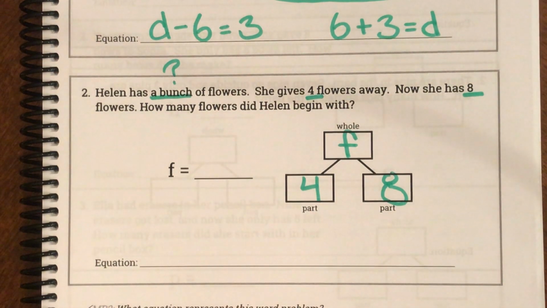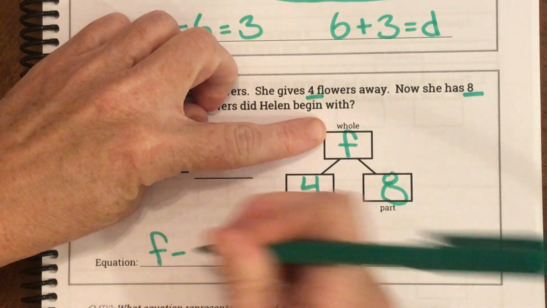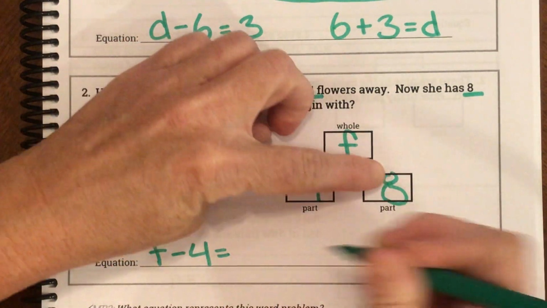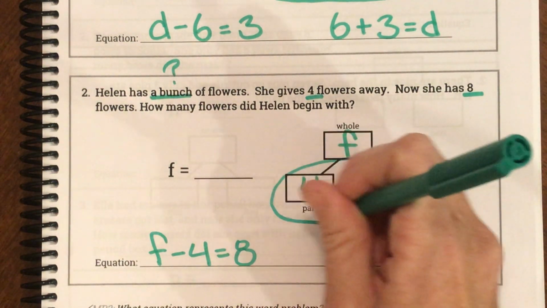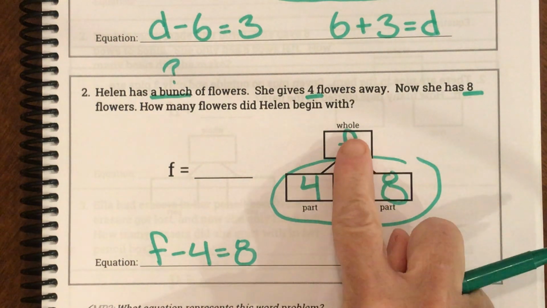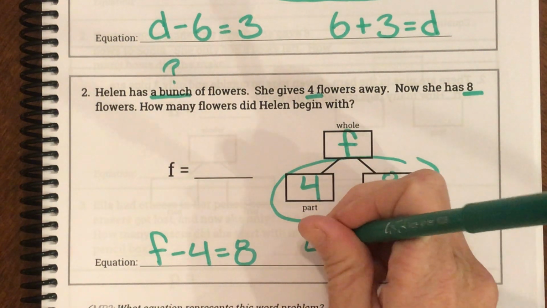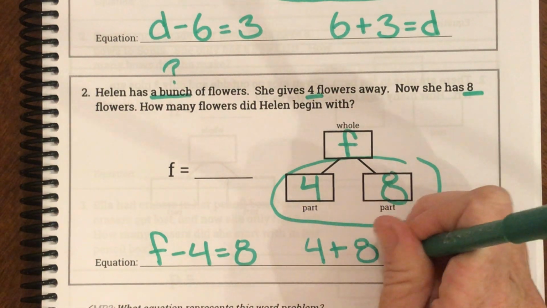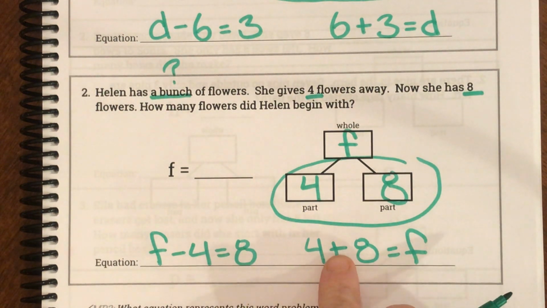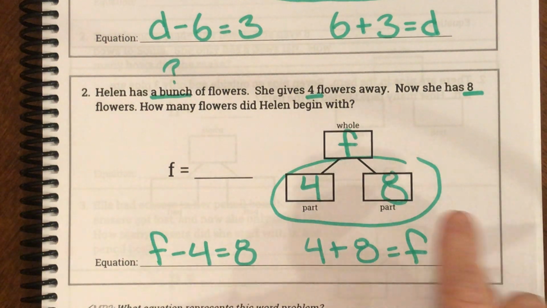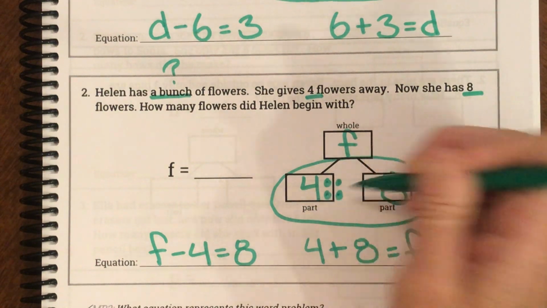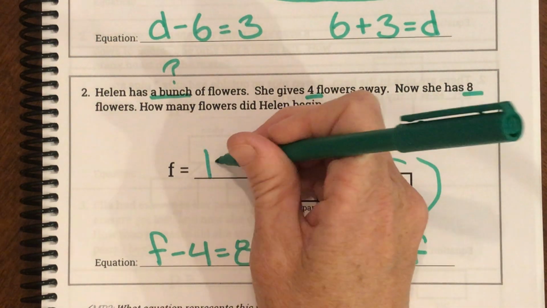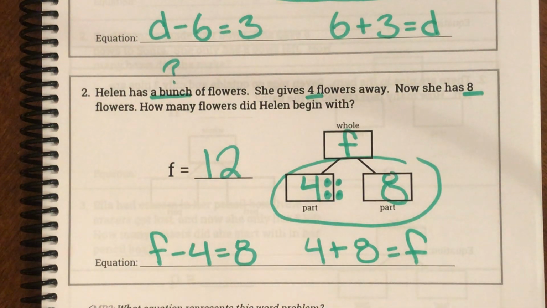Okay, so our first equation is whole take away part equals the other part, or F subtract 4 equals 8. We also know, though, boys and girls, that part plus part equals our whole. So we can say part plus part equals whole, or 4 plus 8 equals F. So I'm going to use my count on strategy. I have 8, 9, 10, 11, 12. So my whole is 12. So Helen started with 12 flowers.